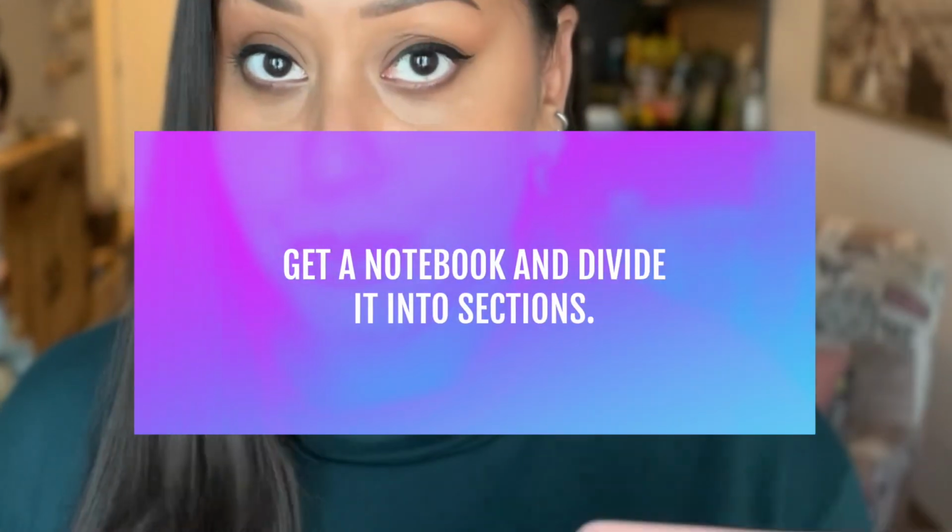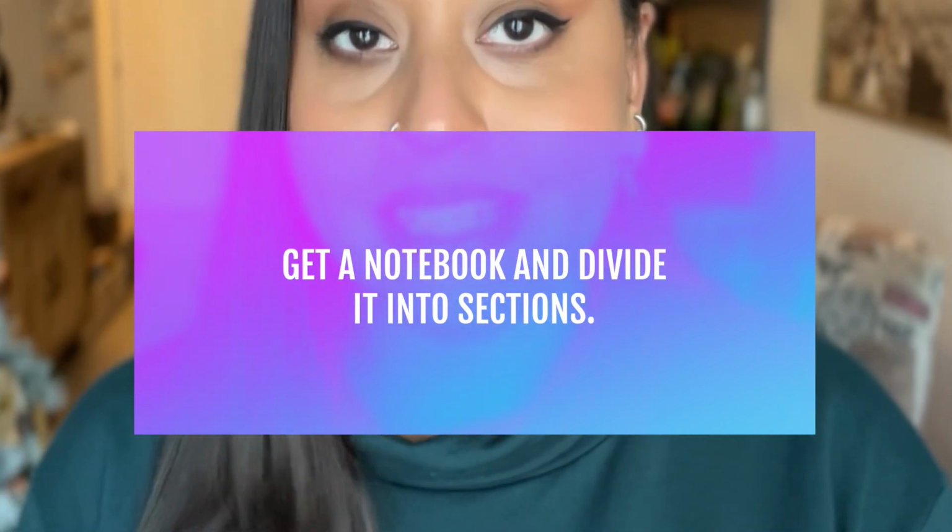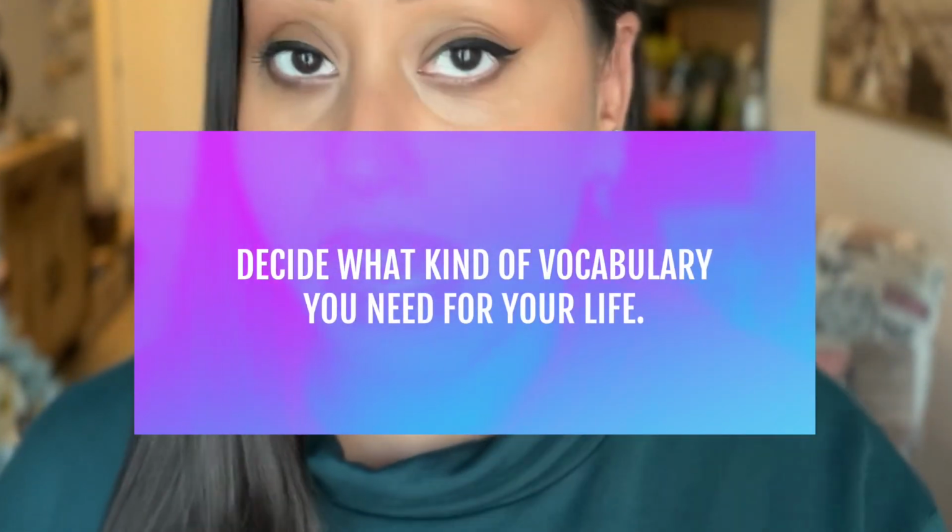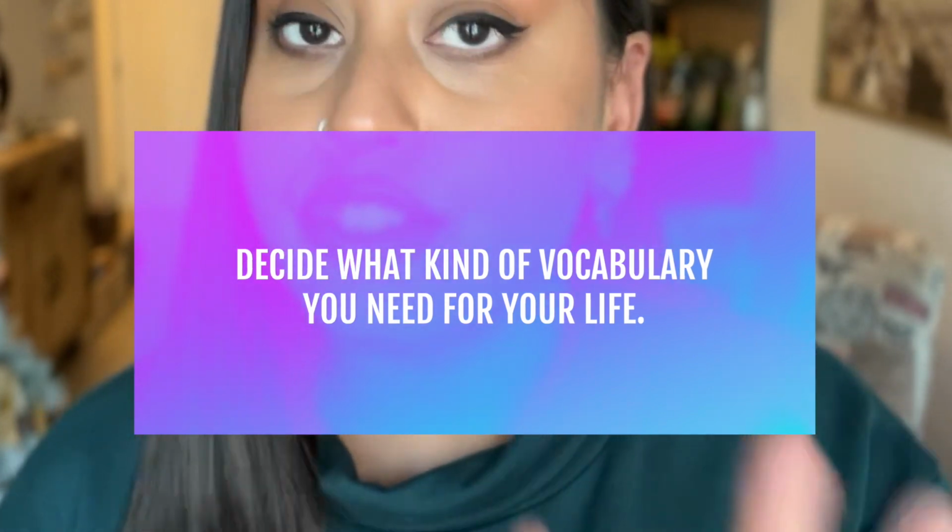Get yourself a notebook. You're gonna physically divide it into sections, all right? So let's say you divide it into 4 different sections, 1, 2, 3, and 4, okay? You then need to decide what kind of vocabulary you need for your life. So for example, you might need vocabulary for work or professional language or technical language or business English, okay? So that's gonna be your first section, vocabulary for work, words and phrases that you can use at work, all right?